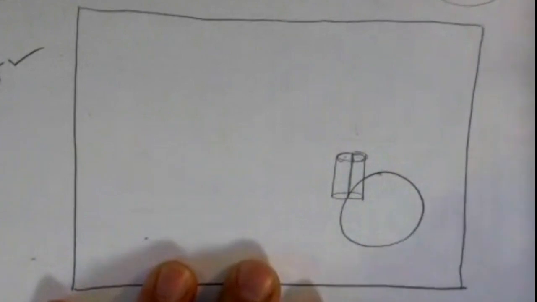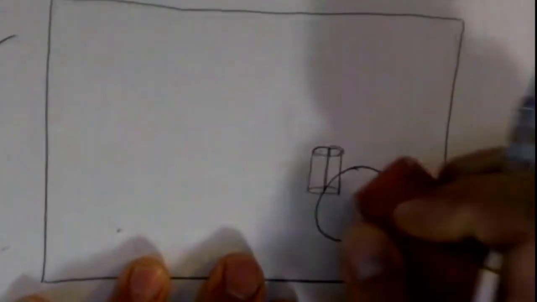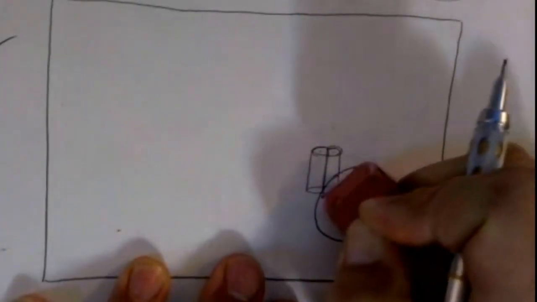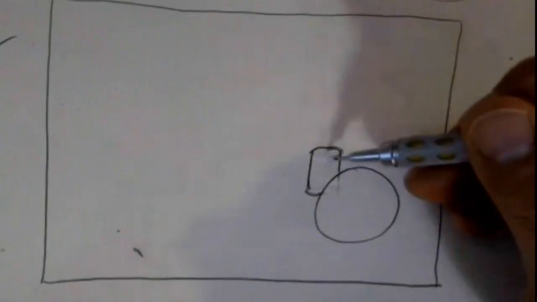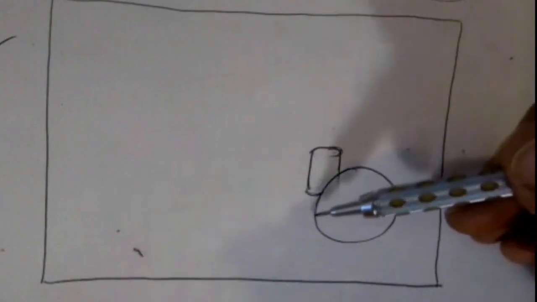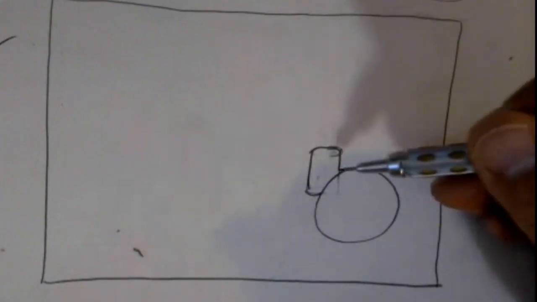And I'm going to create some overlapping now. Okay, overlapping. The way I'm going to create overlapping is I'm going to erase where I can see that cylinder inside the circle. Okay? Now, that is creating space. A cylinder behind the sphere. It's higher up in position. It's smaller, and it's being overlapped.